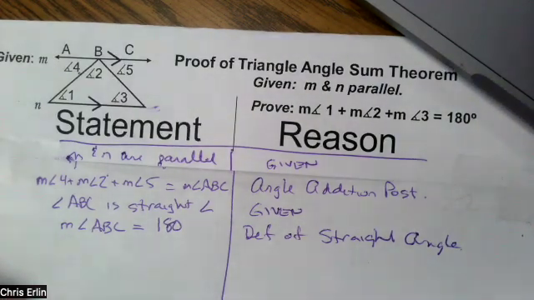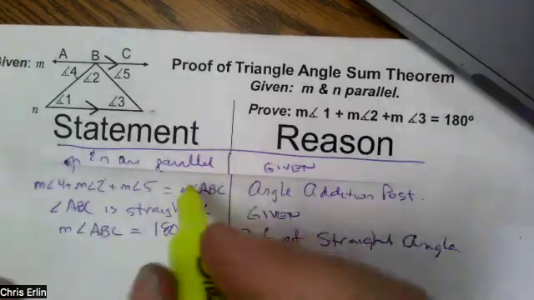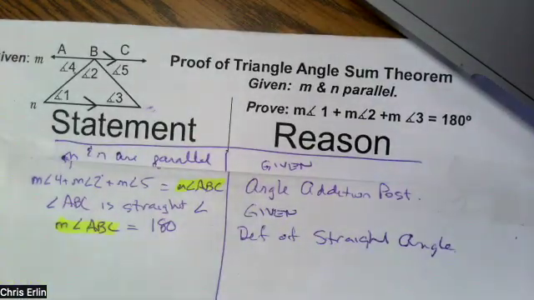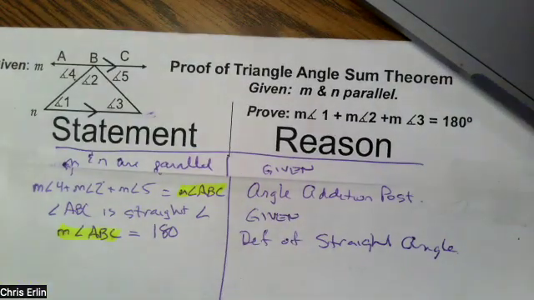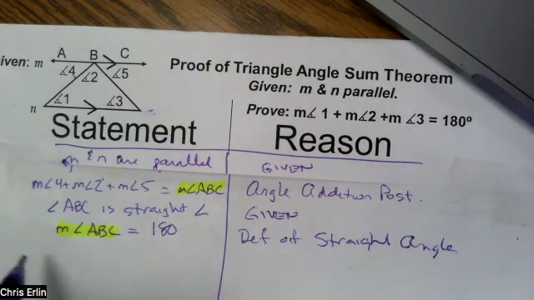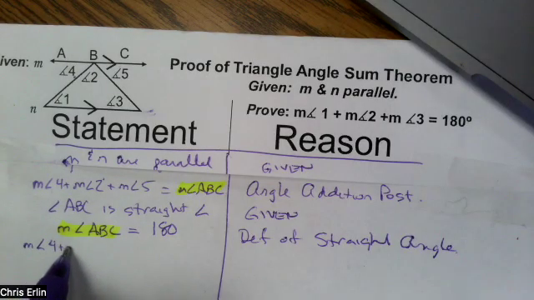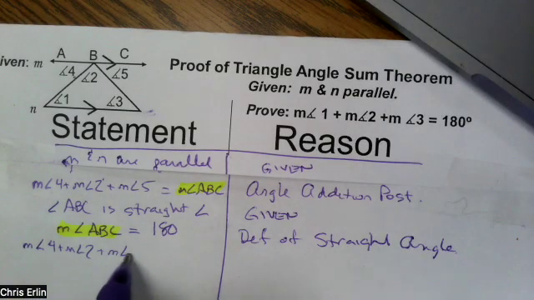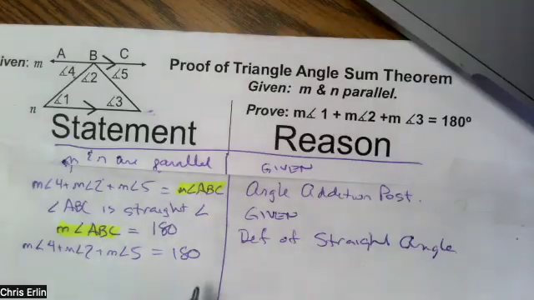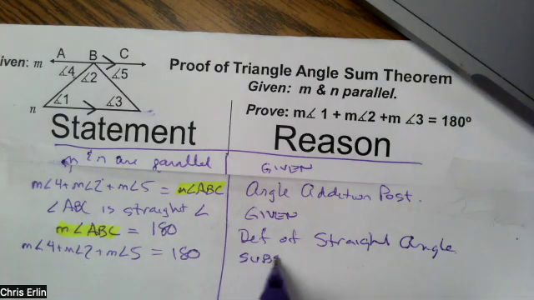Now, what do you notice about these two yellow things? They're the same thing. So what can I say? Good. What do I call that? Excellent. Substitution property of equality. Could I have called this transitive? It's set up for transitive, so I could call it transitive, but why bother? In the world of equality, we can always say substitution, so let's do that.